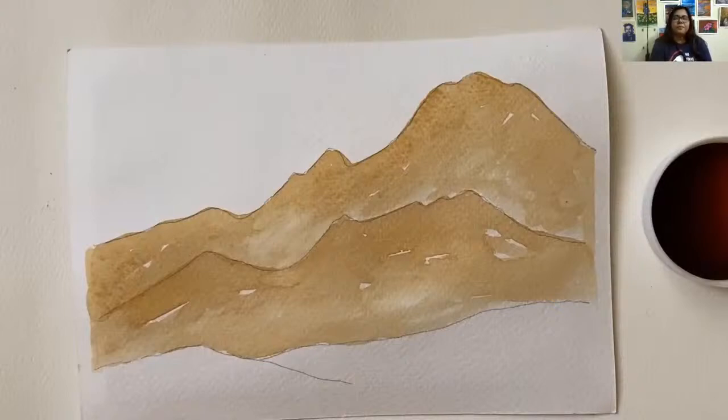Okay. I'll just give it 30 seconds more. Everybody complete the mountain at the top. Same process as that of the first mountain range. First, cover half of the mountain with coffee, starting from the top. Then use water and just fade it away. The bottom portion is just faded away.